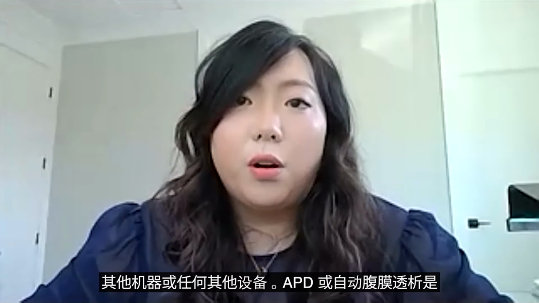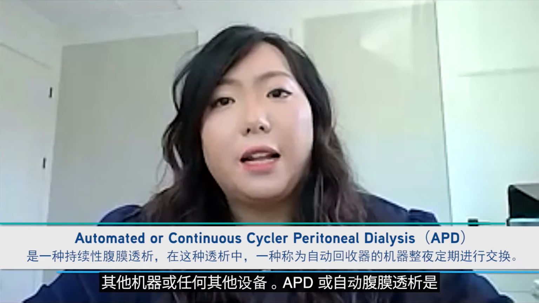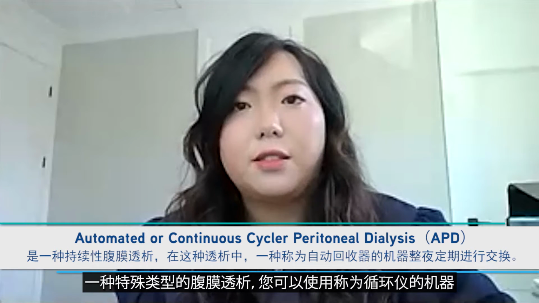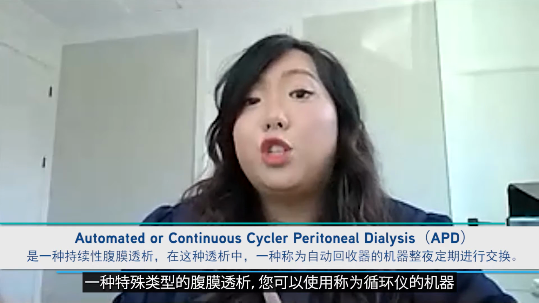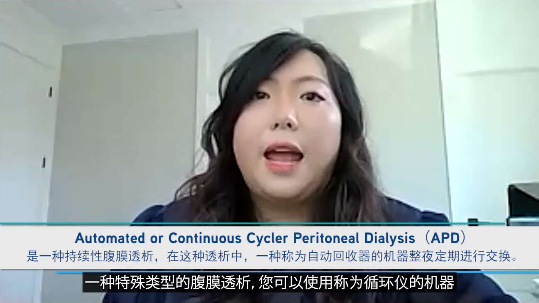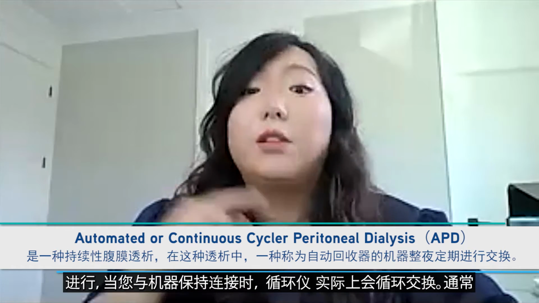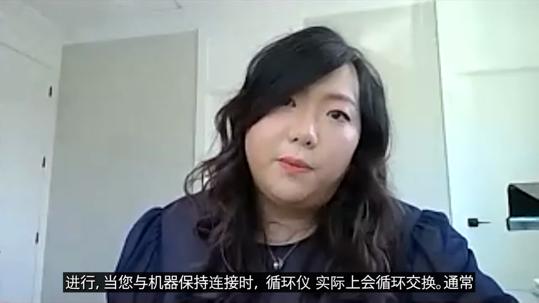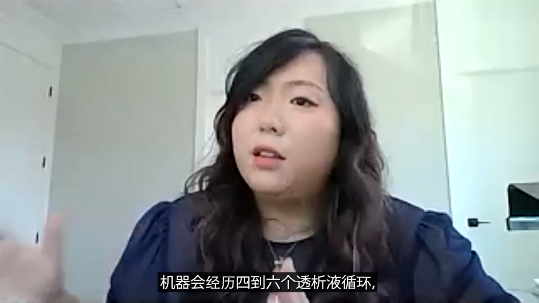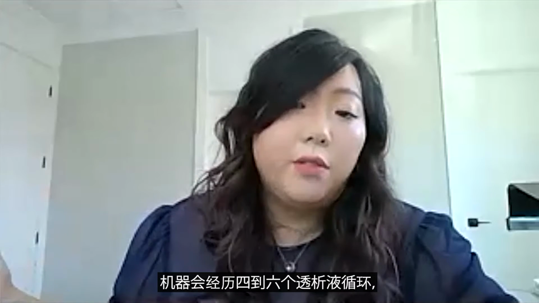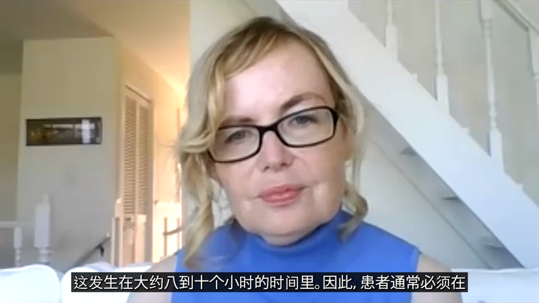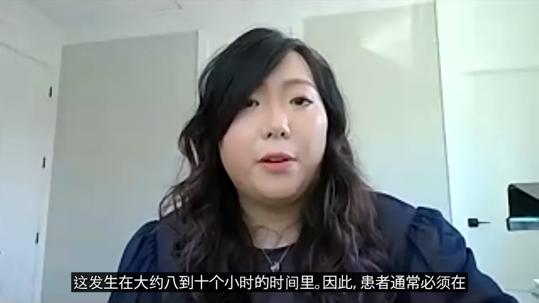APD, or automated peritoneal dialysis, is a special type of peritoneal dialysis that you can do using a machine called a cycler. And the cycler literally cycles the exchanges through as you stay hooked up to the machine. And generally, the machine will undergo somewhere between 4 to 6 cycles of dialysate. And this happens over approximately an 8 to 10 hour period.